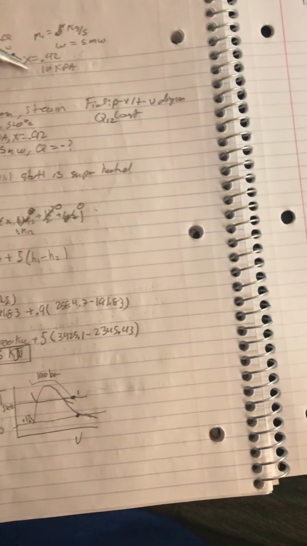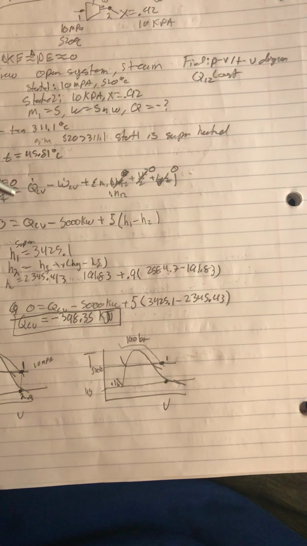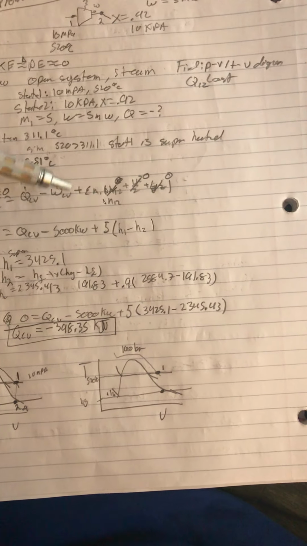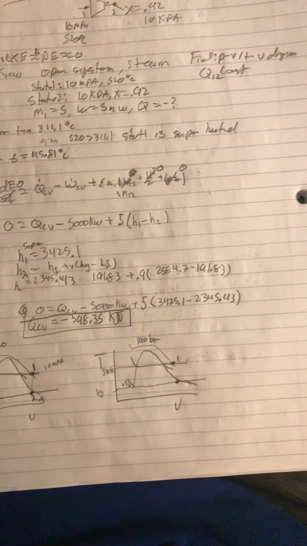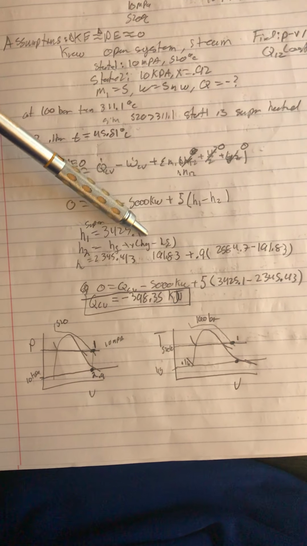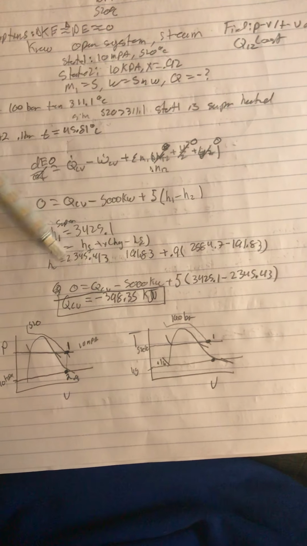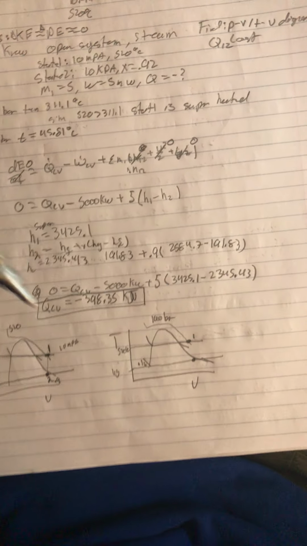We had the mass flow rate, so I did the energy conservation equation. Since we do have heat loss and we do have work being done, we just had to find H1 and H2. Since it was superheated, I was able to find H1 there. Since it was a mixture, you had to plug in the HF, the x, and the HG to find what the H was. So I got the H to be that. Then I plugged everything in and found Q to be negative 398, which works because negative means it is leaving the system.